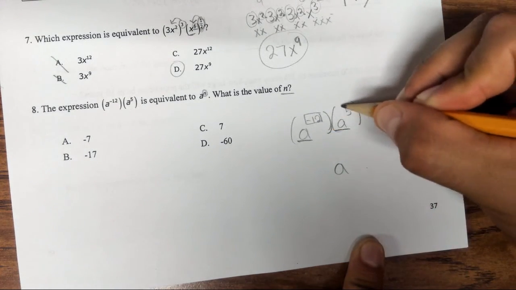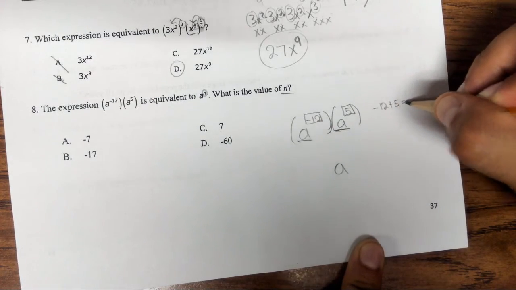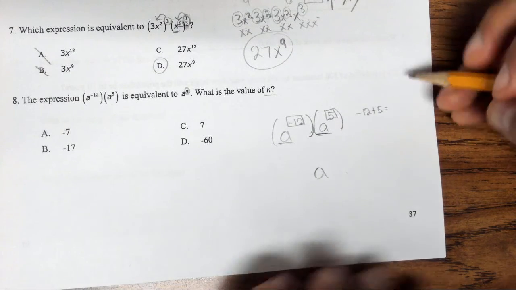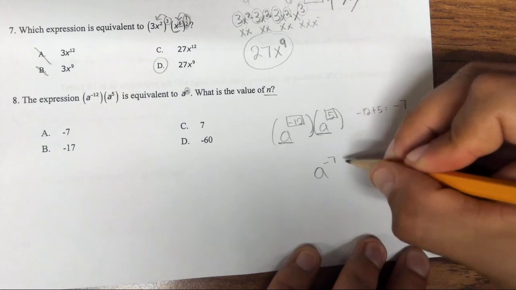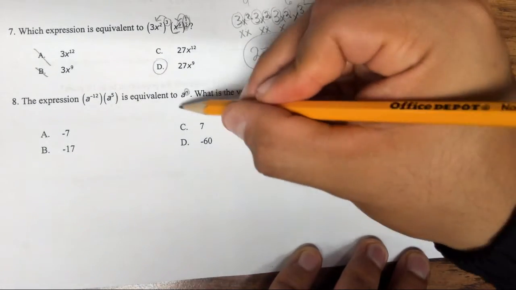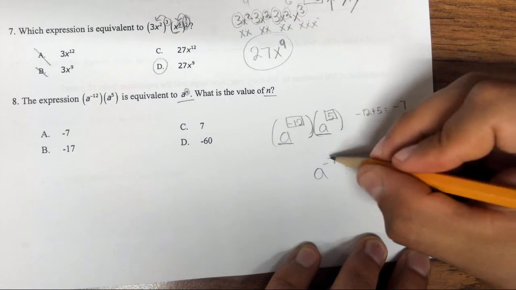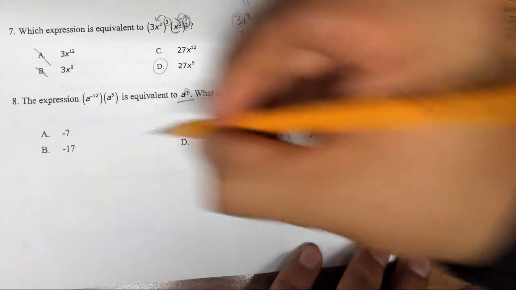So we're going to add negative 12 and 5, which, if you type that into your calculator or do it in your head, negative 12 plus 5 is going to give me negative 7. So here we have a to the negative 7, which they say is equivalent to a to the n, which means that in this case n has to be negative 7.